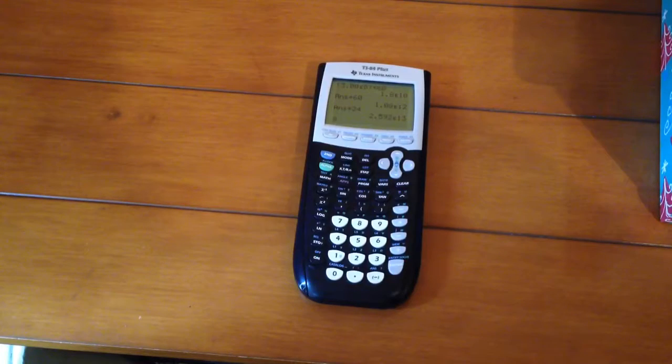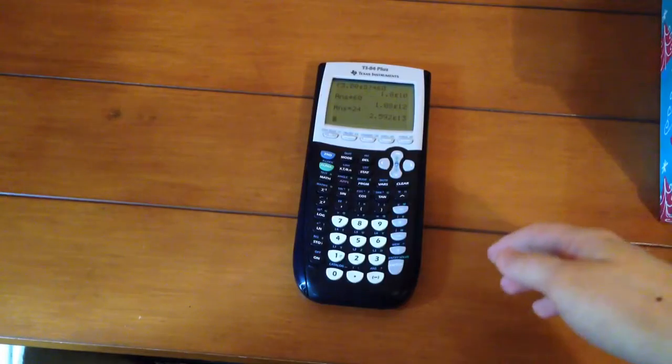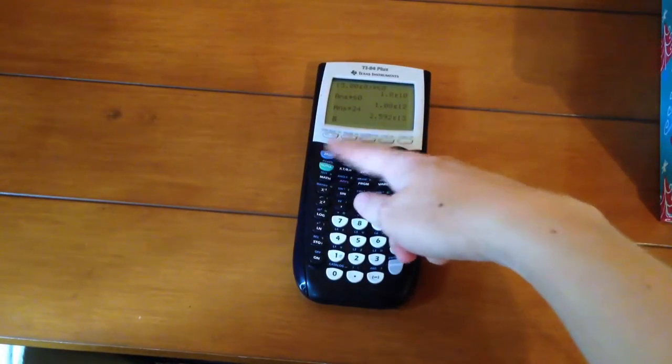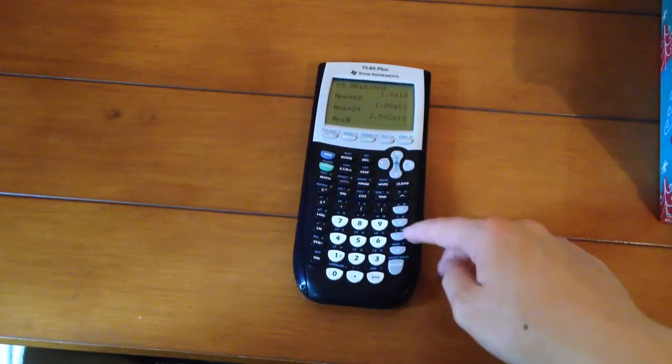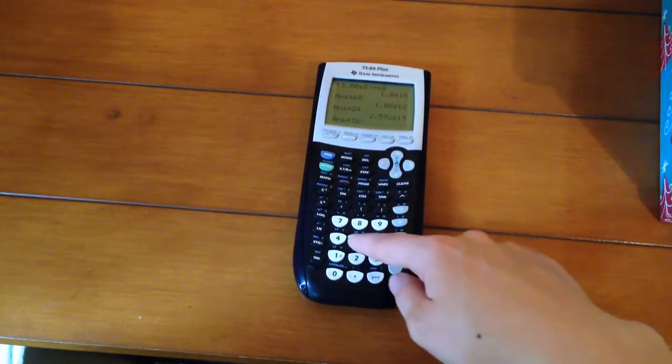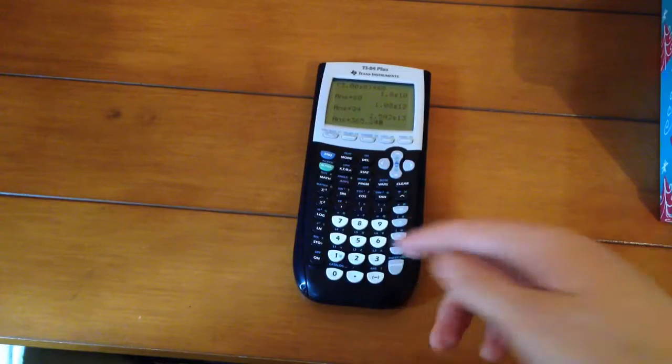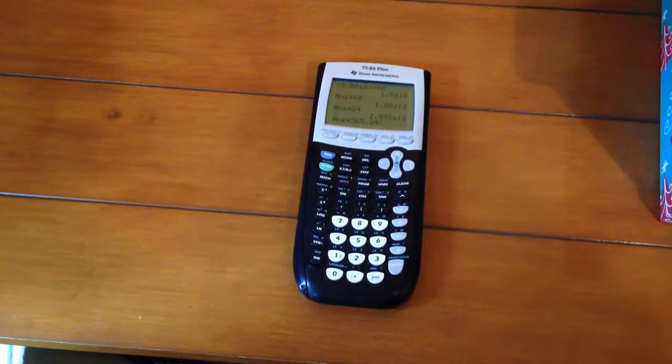because we want to find out the length that is 1 light year, the distance that light travels over the course of 1 year. So we go second function, answer, and we multiply it by 365.24, because that's the number that was given in the question, is how many days there are in a year.